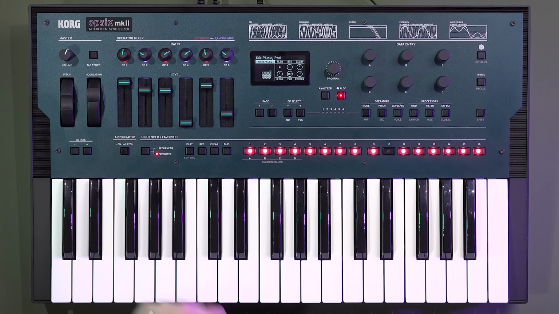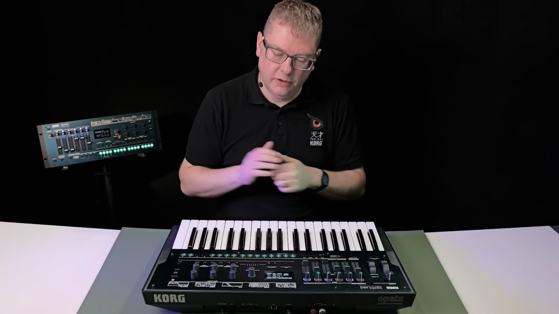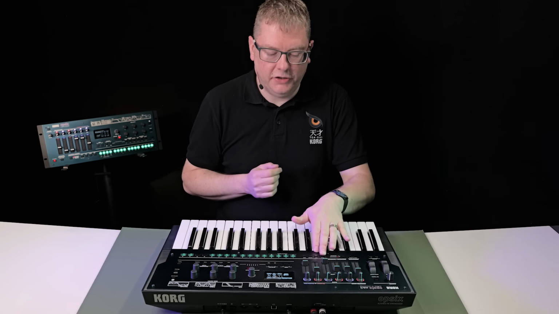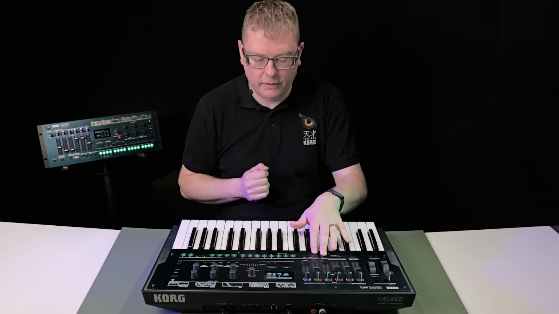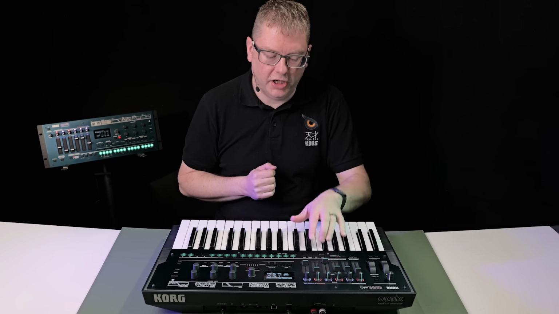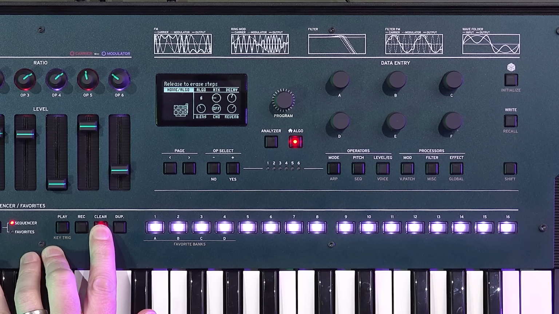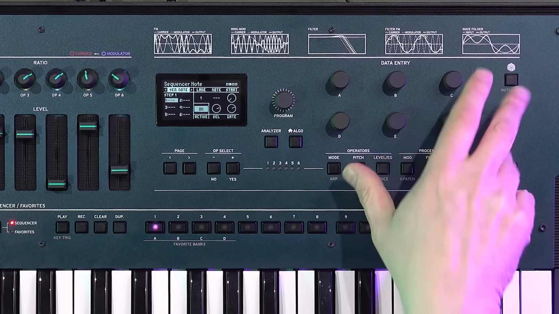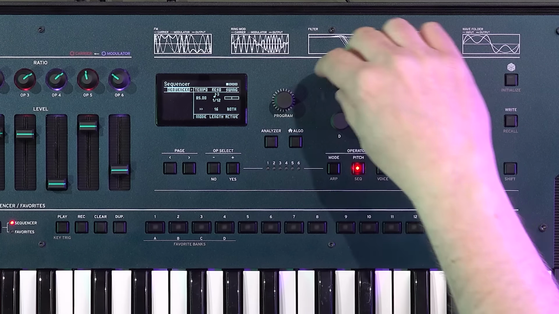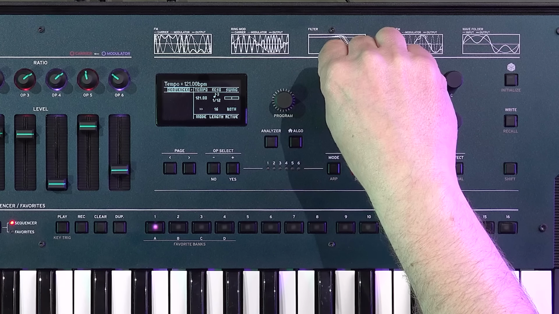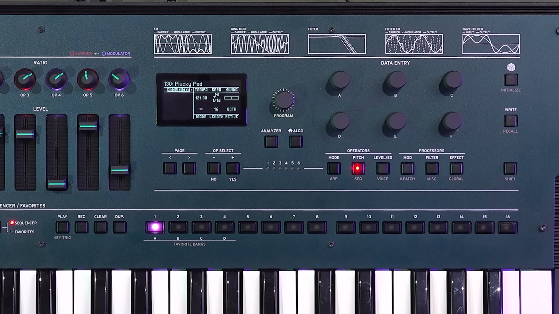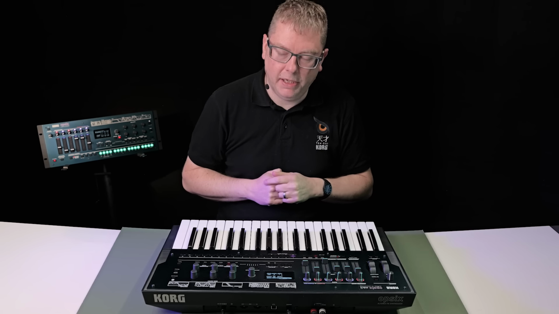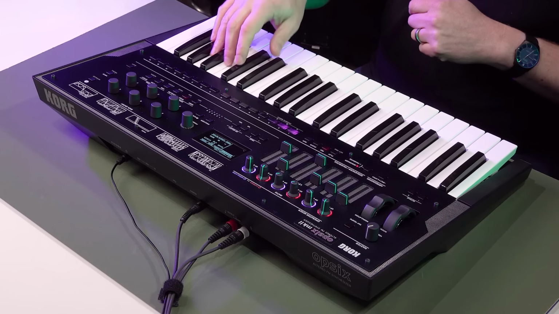So let's select this favourite here, back into sequencer mode. We've got this nice plucky pad sound. I can listen to the sequence already. If I want to change that, just hold down clear, erase all the steps, and again I can go into my sequence page and see the tempo. I want to up the tempo a little bit, so I'm going to put it at something like 120, 121, something like that.